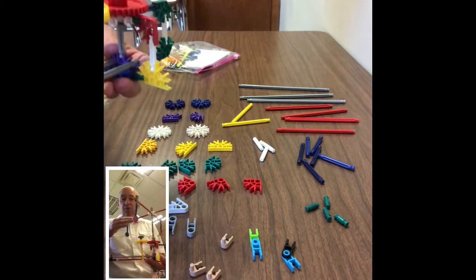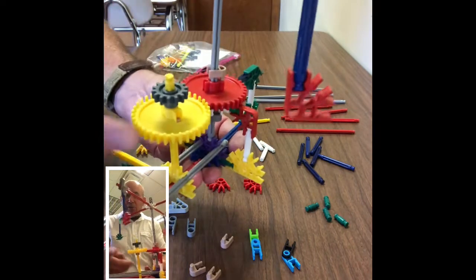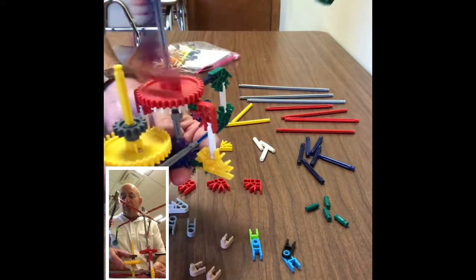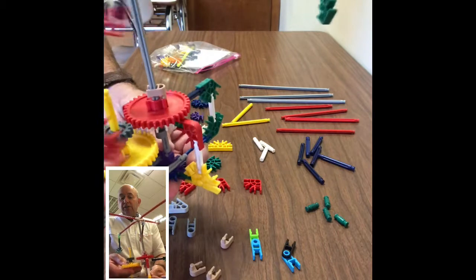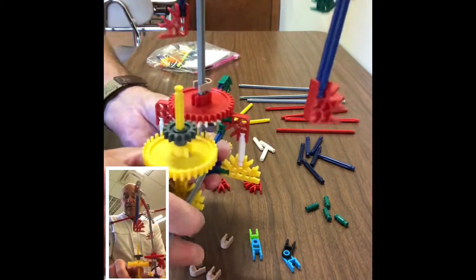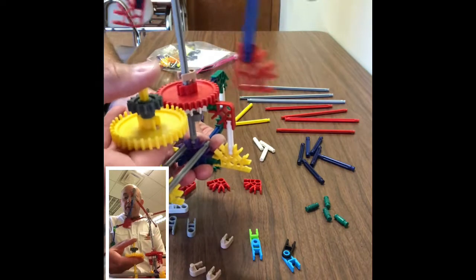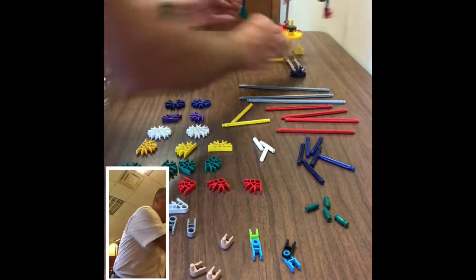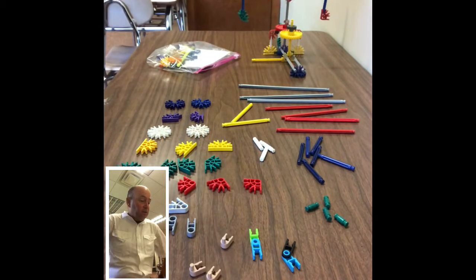Basically, we're building an amusement park ride that is going to have a gear train that can be adjusted so that you can adjust the speed of the ride. Okay? So this is completely adjustable, so you can make the ride faster or slower. Alright, so here's what we're going to do. Here are the parts you're going to need. So you're going to want to make a list of this.